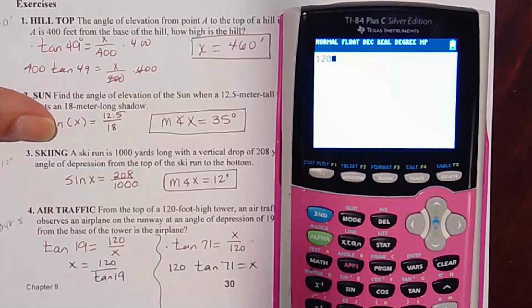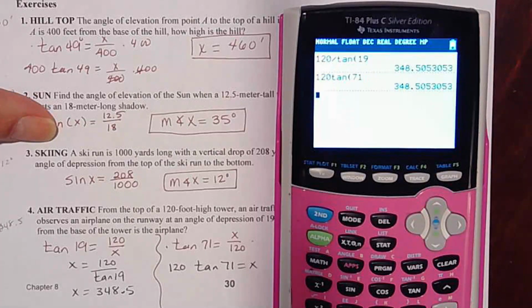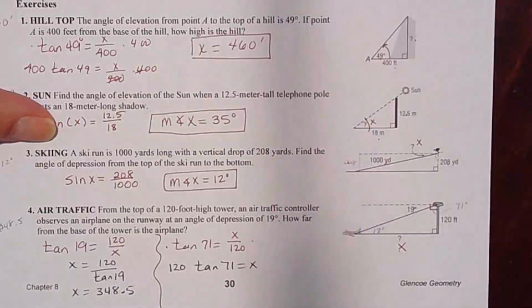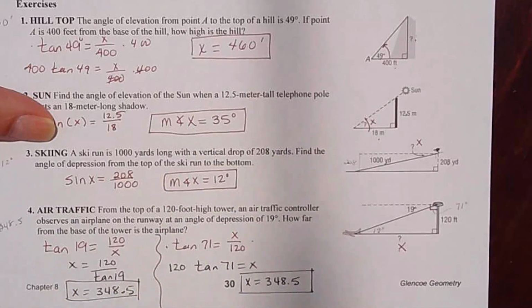So if I take 120 divided by the tangent of 19, I get 348.5. Or if I take 120 times the tangent of 71, I get 348.5. So either way, you get the same answer, and that is in feet.